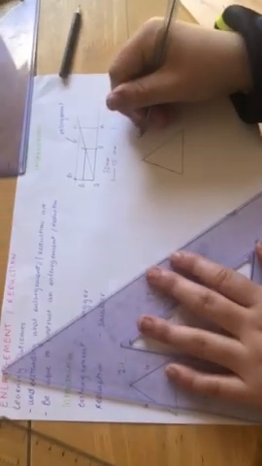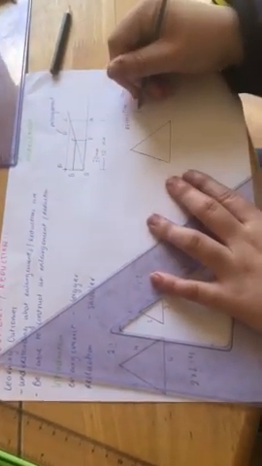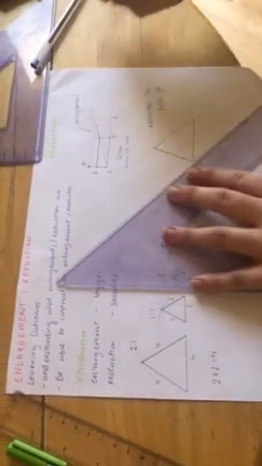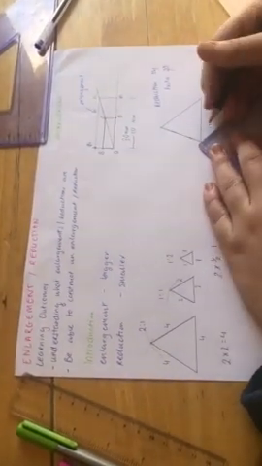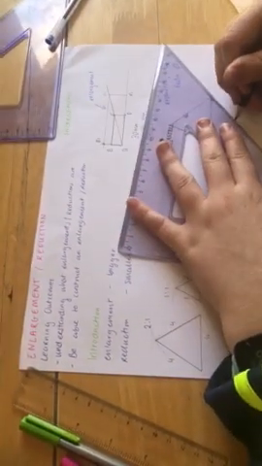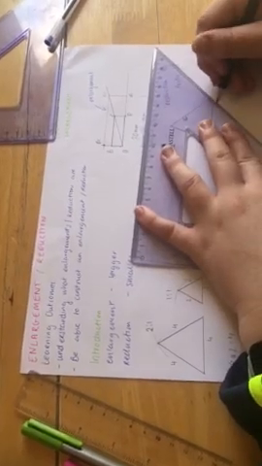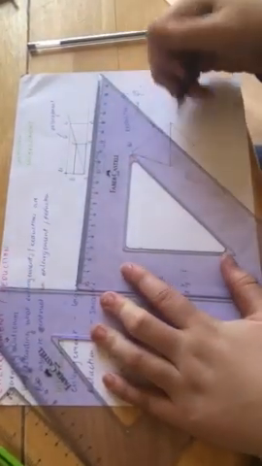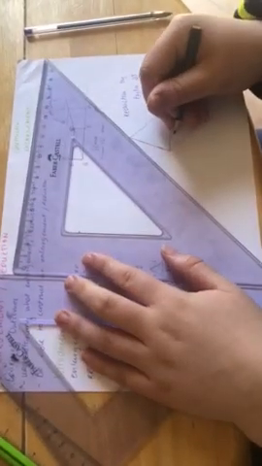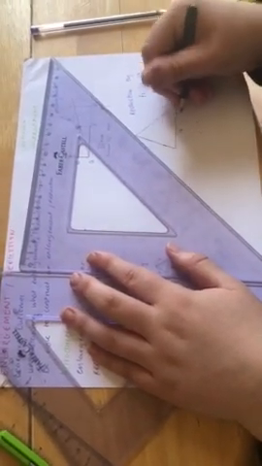Then say we want to do a reduction by a factor of 2/3. I'm going to draw a line after it, and I'm going to mark 1 centimeter, 2 centimeters, 3 centimeters, and then extend that back. It's just splitting up a line. It's a construction, and then you go up parallel and then up parallel. So that's 1/3, 2/3, and that's 3/3.